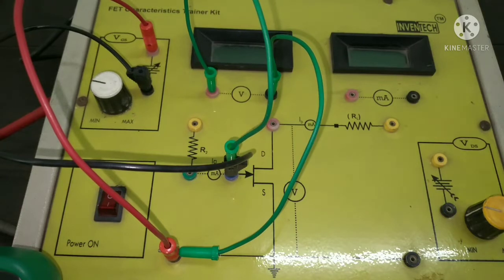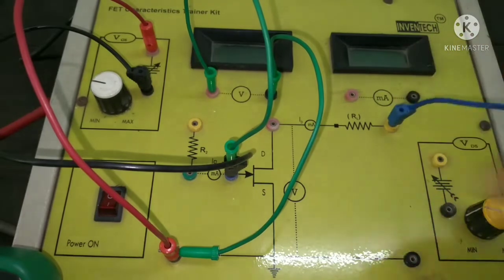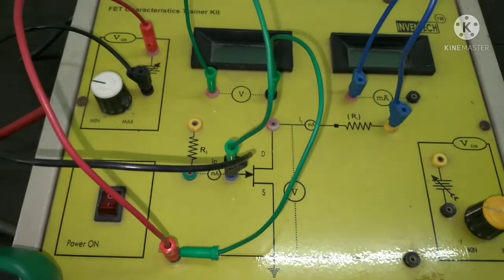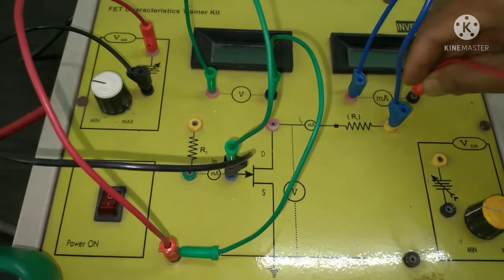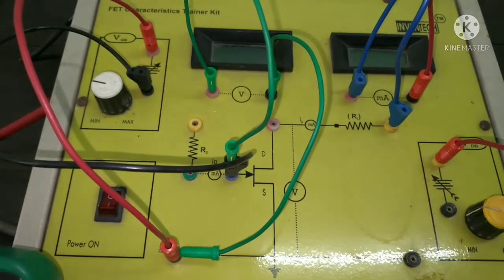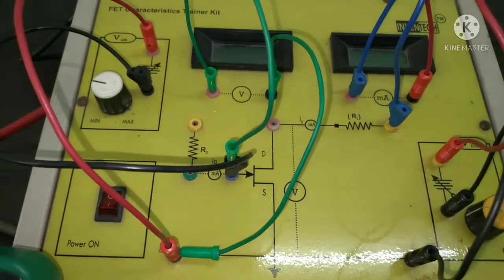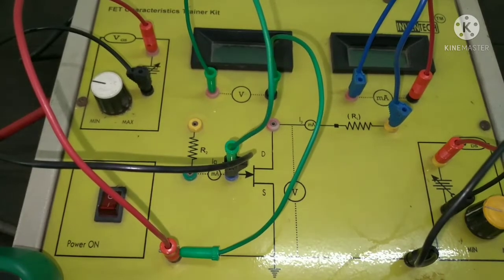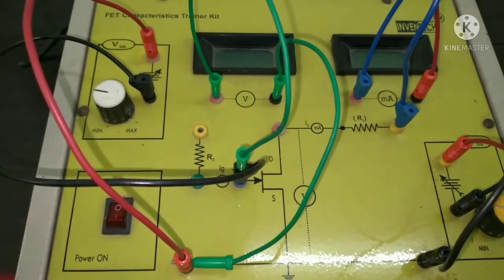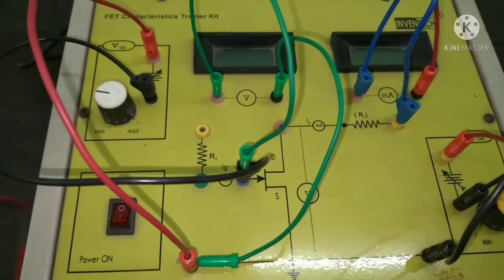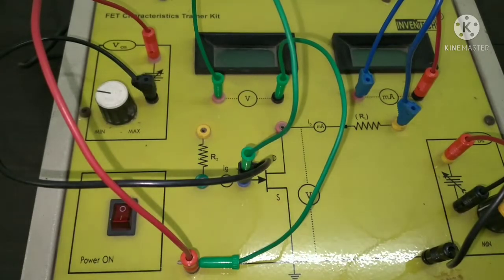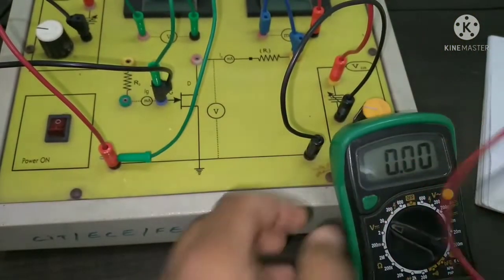For completing the circuit, you connect this ammeter, then you connect this to the positive terminal, and then this negative terminal you have to connect here. Okay, so this circuit is over. First of all we have to set the drain source voltage. According to the observation table, the first drain source voltage should be 0.5 volt.